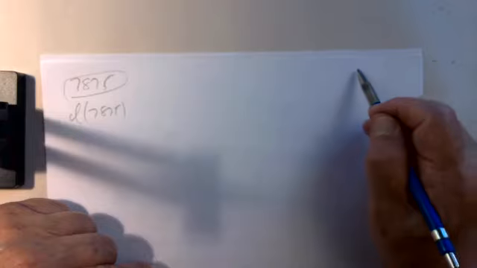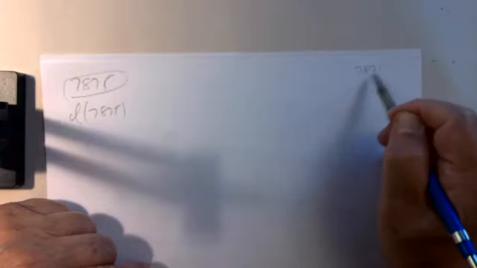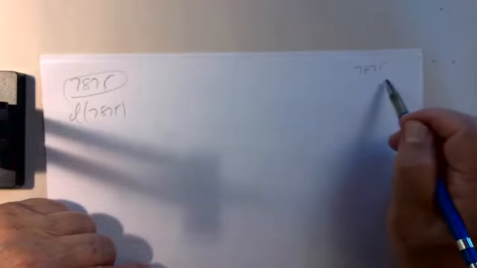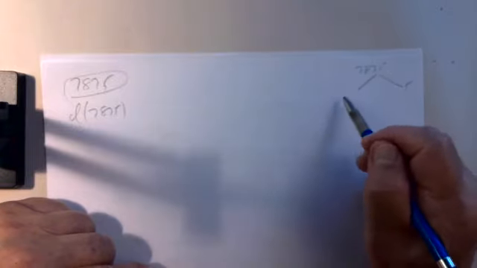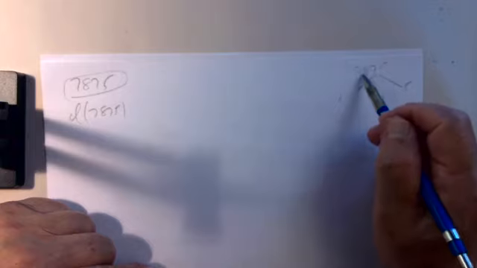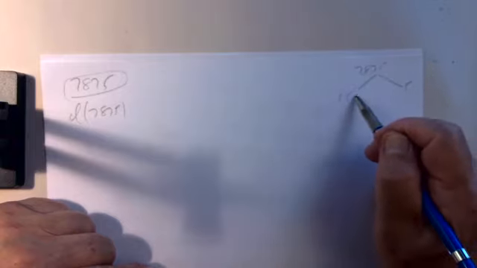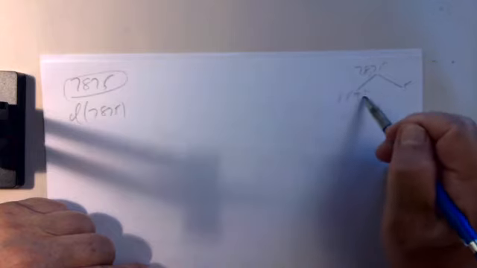This looks hard to calculate, so I need to factor this number. How do you factor it? Well, I can certainly notice that this is divisible by 5. And if you divide it by 5, you get 1,575.